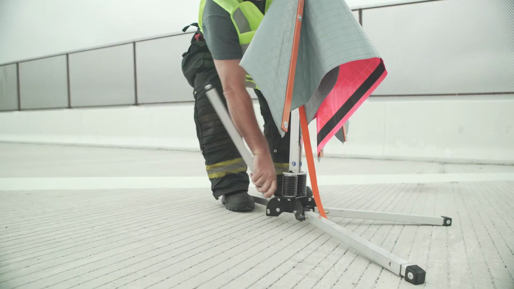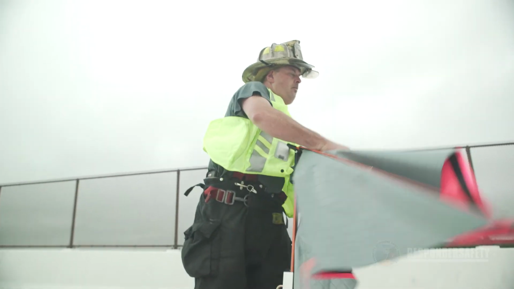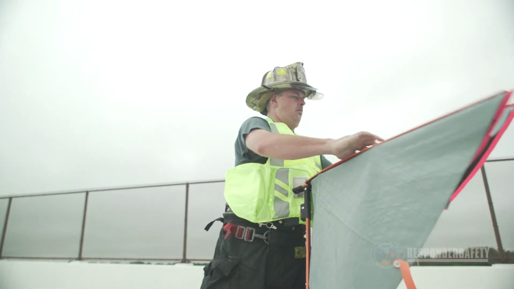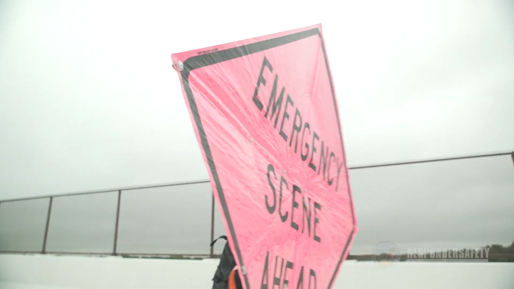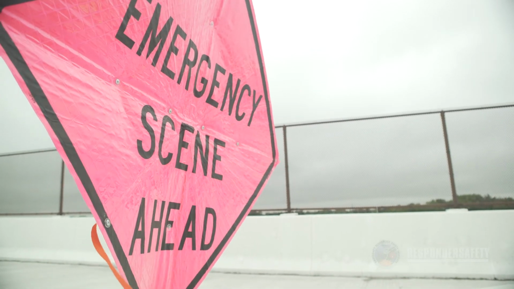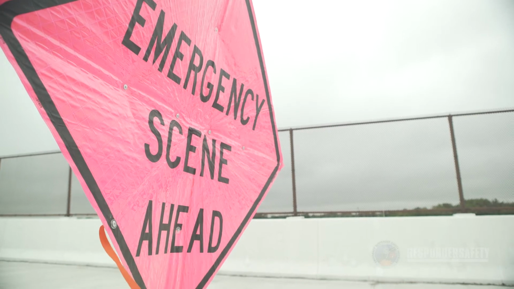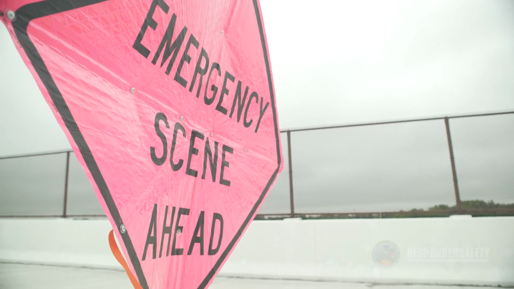Setting up a TEMA begins with the first arriving vehicle dropping an emergency scene ahead portable sign at the start of the Advanced Warning Area. The distance of this first advance warning sign from the incident should be determined by the incident, road configuration, and current weather conditions, but is typically between 100 and 300 yards upstream of the incident.